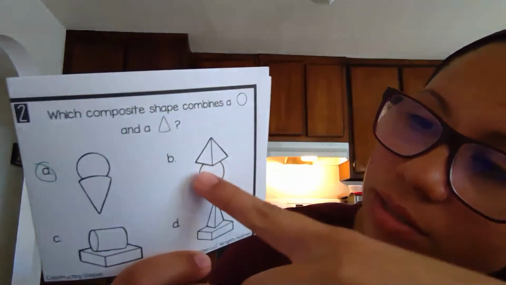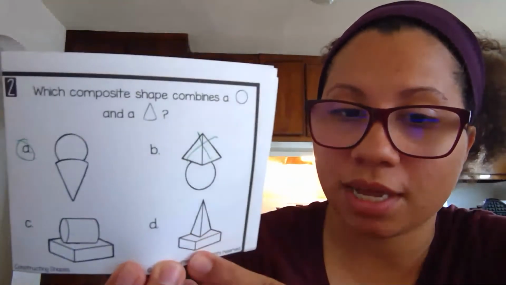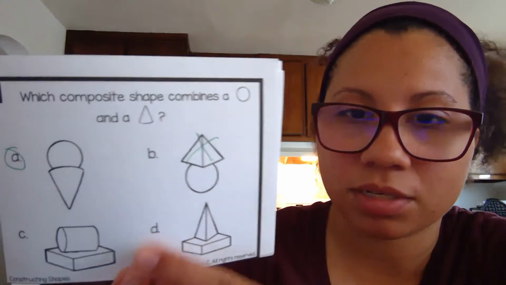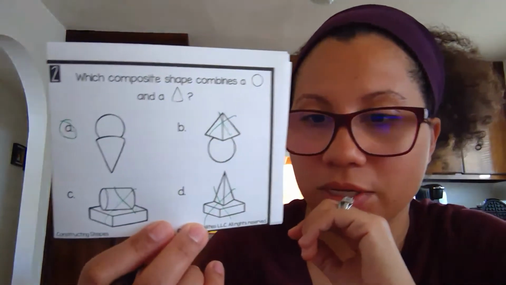All right. So I agree. It is A. The problem with B is there was a pyramid with a sphere. So no, thank you. Problem with C, it had neither of the shapes. Both C and D had neither of the shapes. Oh, yeah. Both of them don't have the shapes we're working with. They both had totally different shapes. So the only one was A.